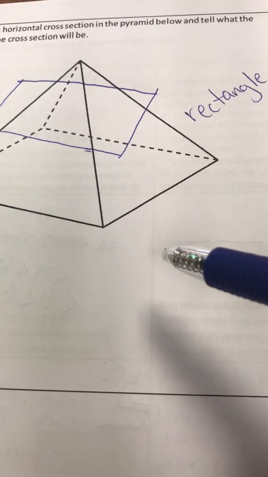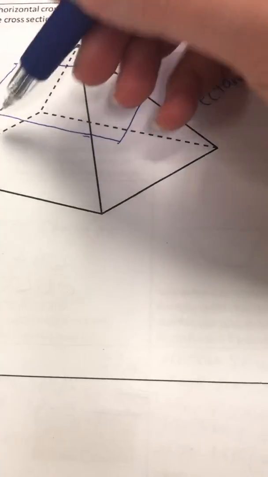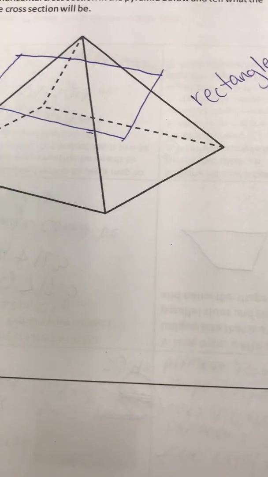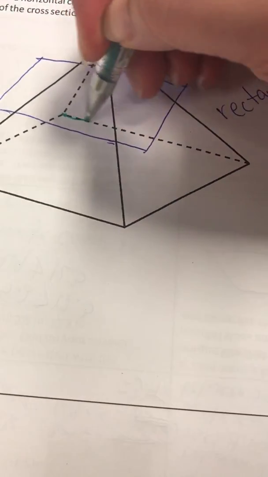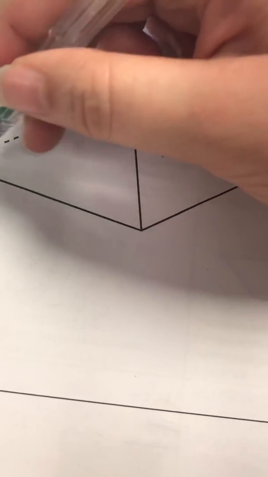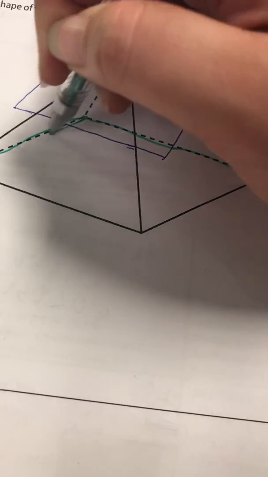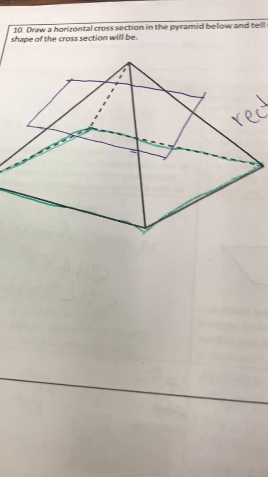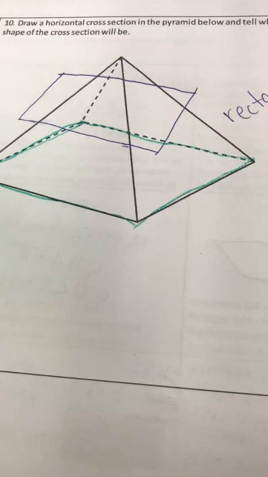But isn't the shape of the base a trapezoid? Because it goes like across and then the two. No, because the part outlined in green is the base. So the base is a rectangle. So we really just look at that basically. That's one way to do it, yes. That looks like a square.